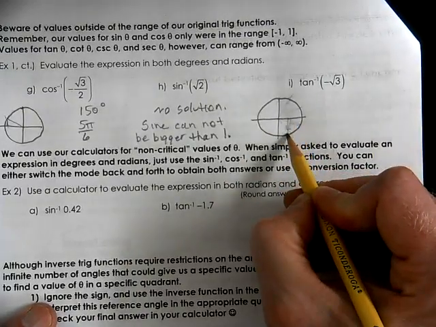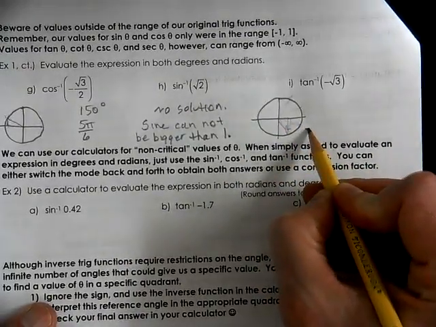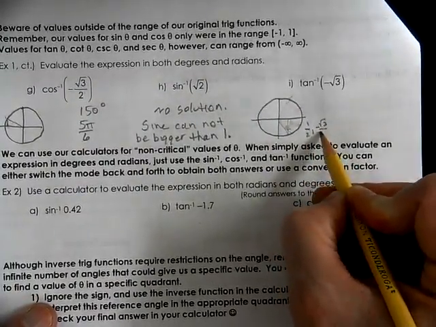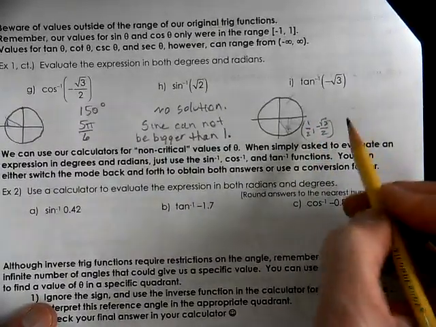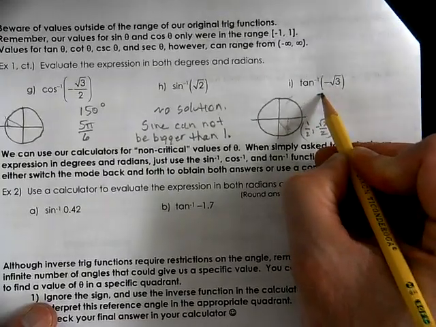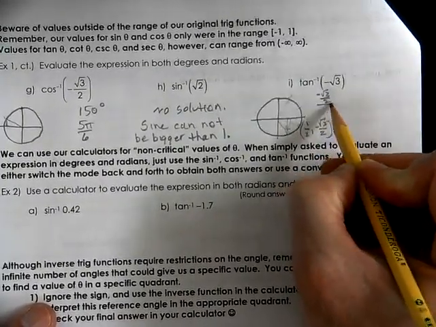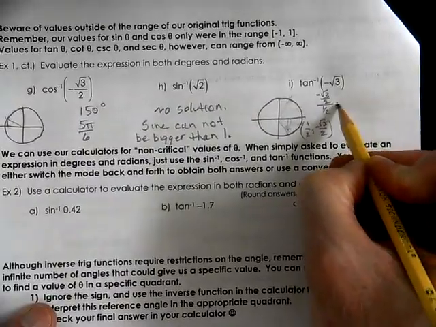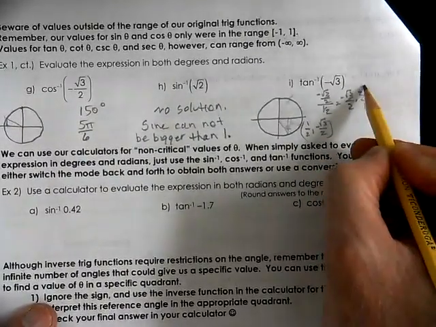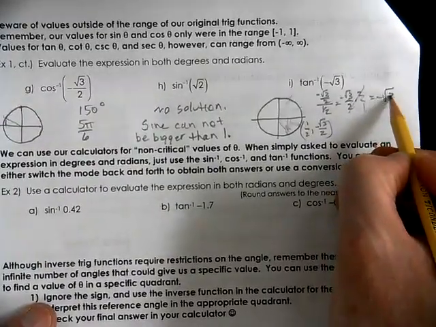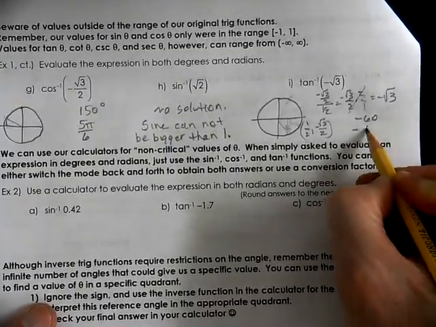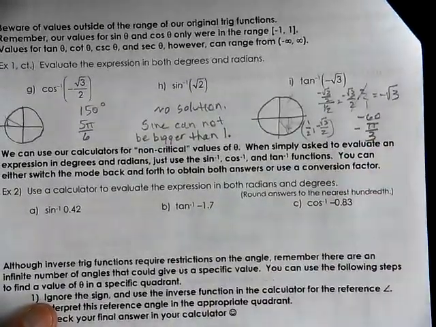So that's over a short way and down a long way. And if you want to test it out, you could test it. So the y value divided by the x value, which is the y value times the reciprocal. The 2's cross off and you get negative root 3. That's going to be negative 60, or negative pi over 3.